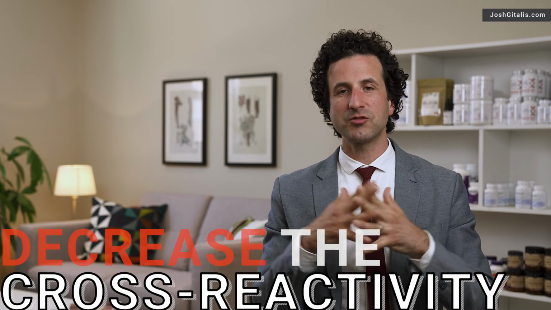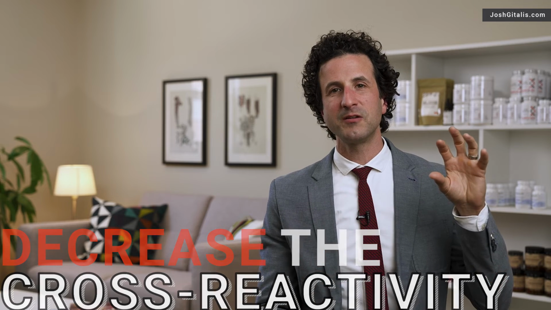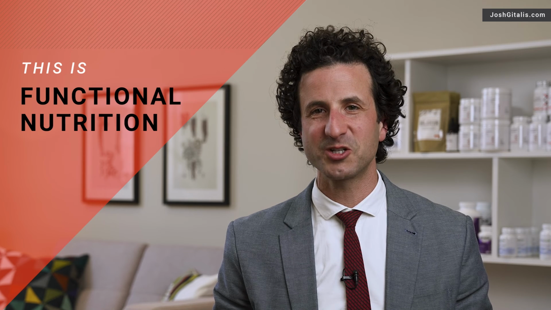So when I'm trying to figure out what the root cause of someone's symptoms or disease is when working with a client, sometimes we need to address these other things to try to decrease the cross-reactivity. We have to figure out if there's foods they're sensitive to. We have to figure out if there's a bacterial infection. And we have to figure out if there's other things in their environment that are increasing the sensitivity to some of these proteins. This is functional nutrition.